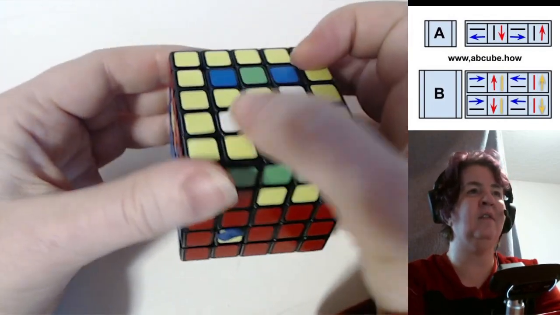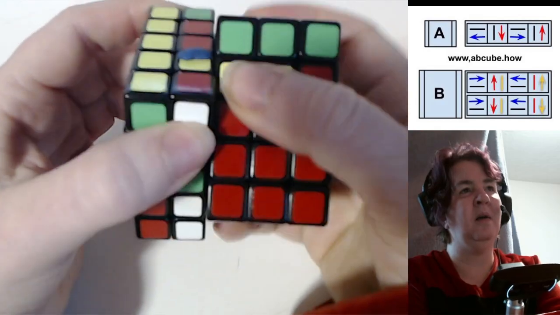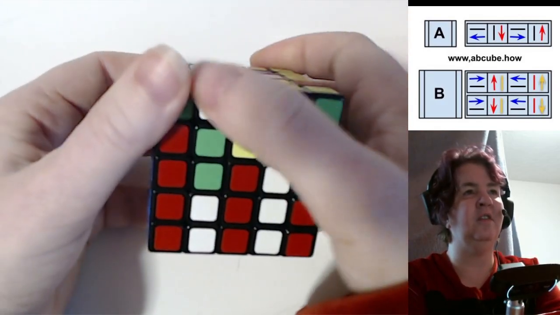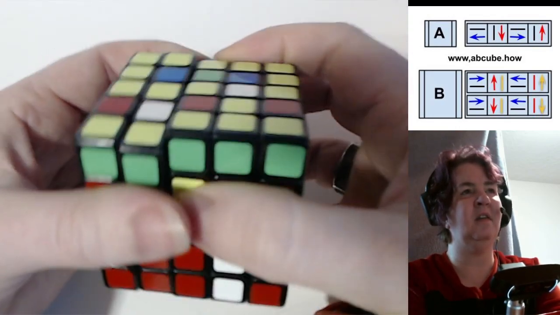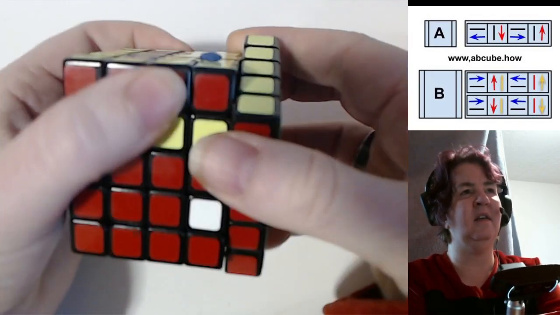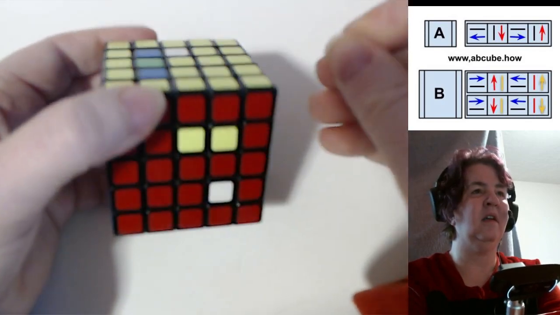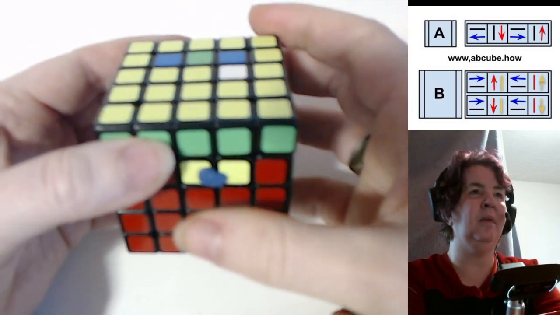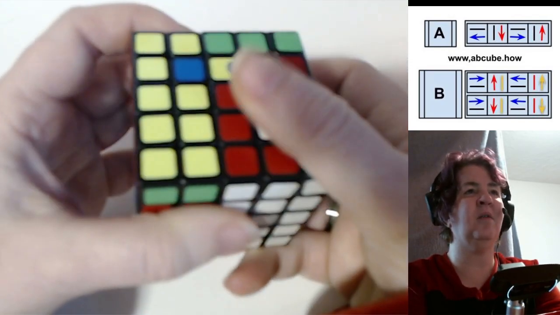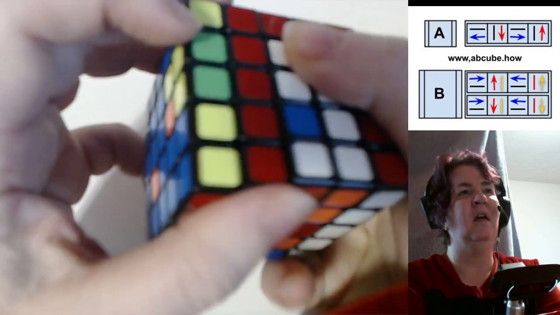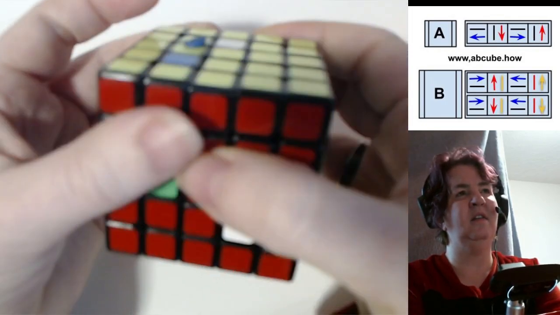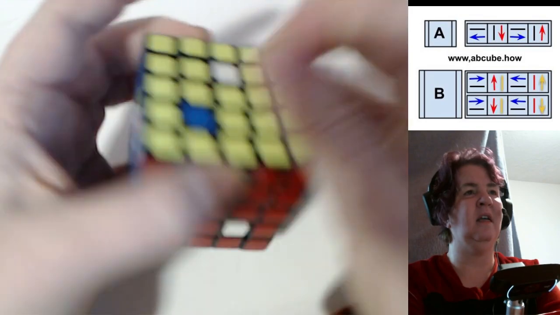Bring the white down because it is an opposite. Up. Slide up. Reverse. And again, my edges keep me honest. Down and down. Okay. Here's two yellow. And I can line them up there. So up, up, down, down. And that's done.